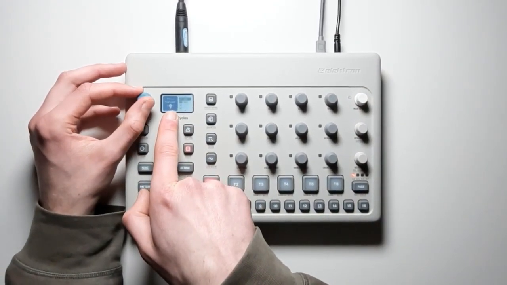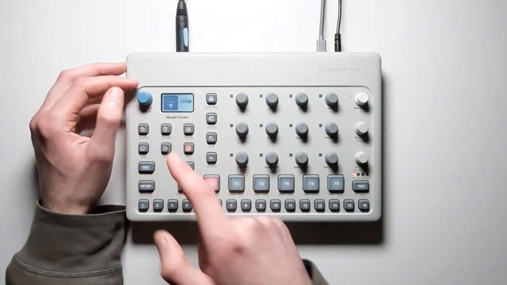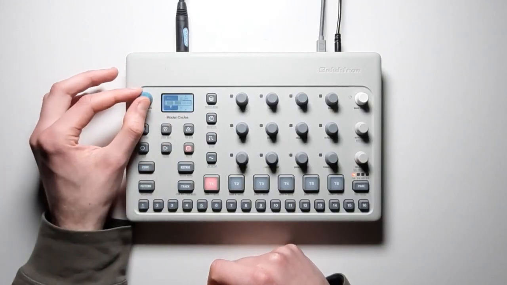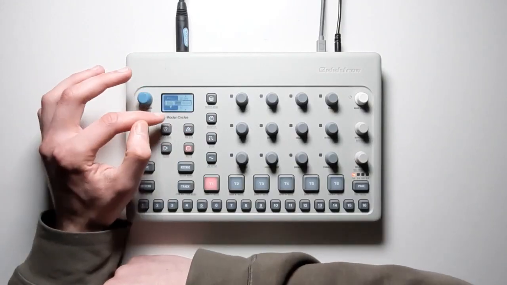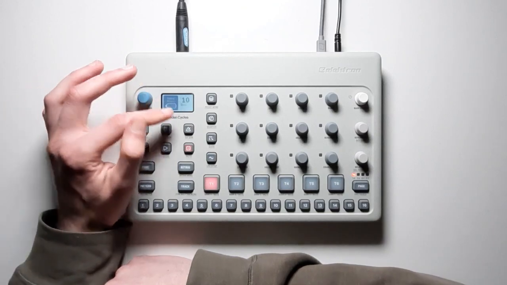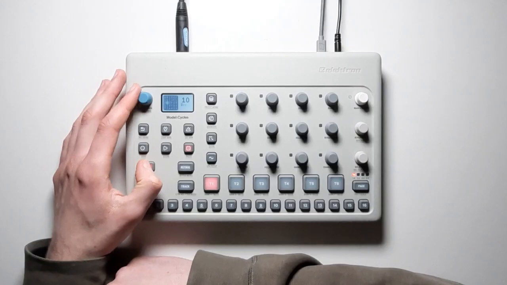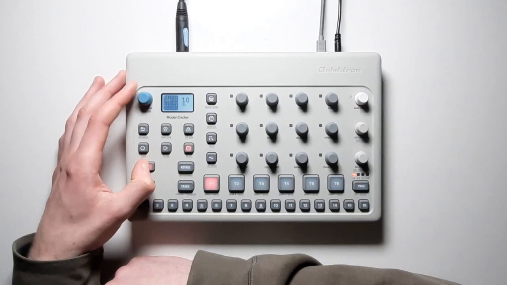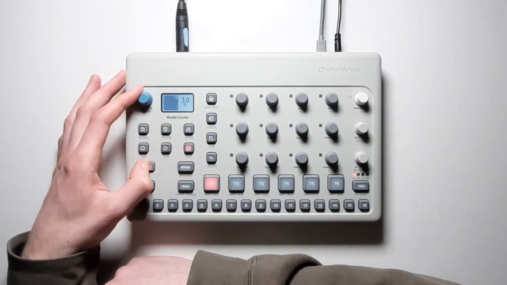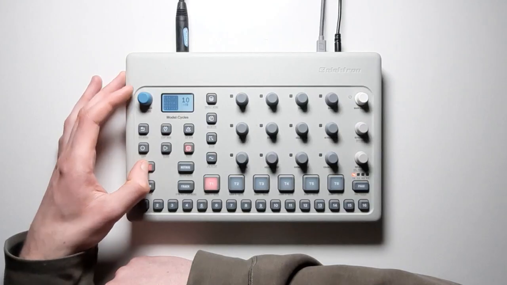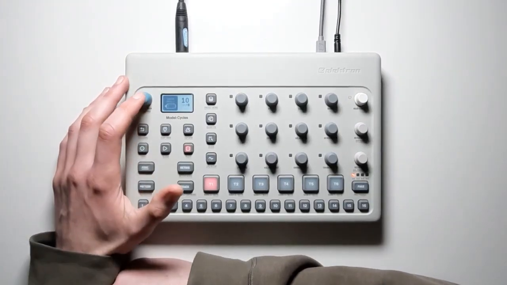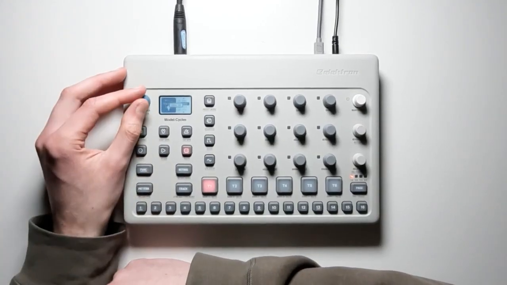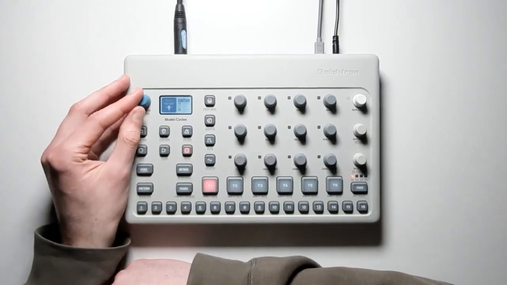I want to rename the project like this. We are now on project number 10 and it's called new. I press the level data button, save, and now you can choose how to rename it. We're going to call it test. Okay, let's save it. Save project as test, yes. And now we have our project right here, ready to go.